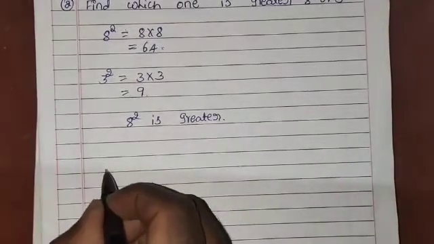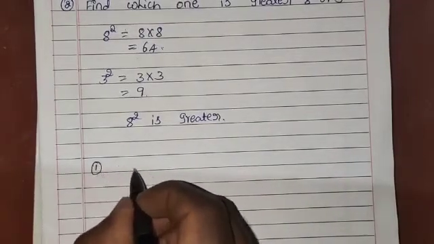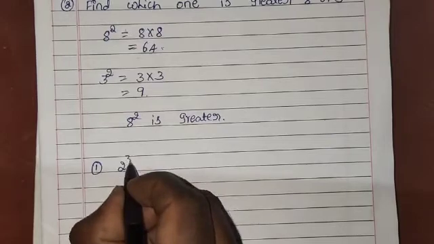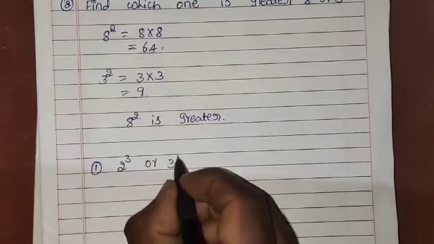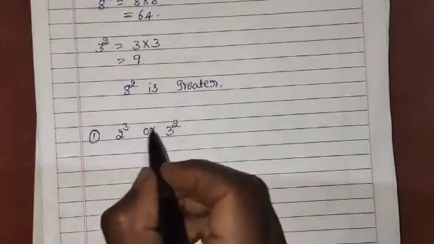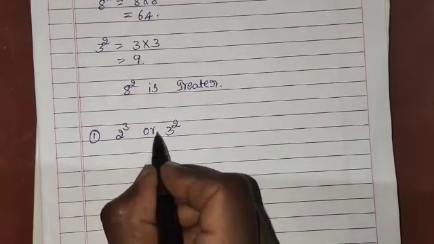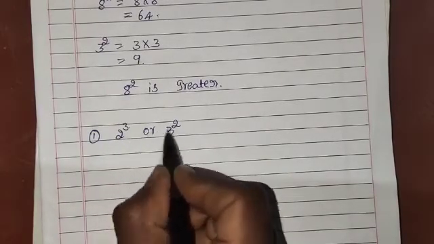Okay, let's see now we have to find out which one is greater. Okay, 2 to the power of 3 or 3 to the power of 2. Okay, here we have two exponential forms. Okay, 2 to the power of 3 or 3 to the power of 2. We have to find out which one is greater.